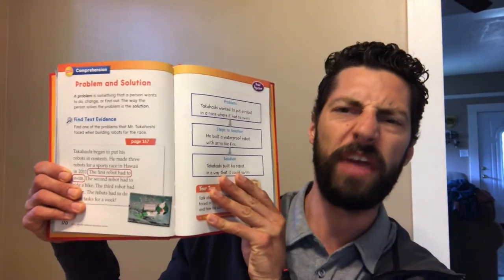Now, I am going to read the definition of a problem and solution in our Wonders book so we can know what a problem and solution in a story is. So, our Wonders book says, a problem is something that a person wants to do, change, or find out. Now, to make sure that really sinks into our brains, I'm going to read that one more time. A problem is something that a person wants to do, change, or find out.